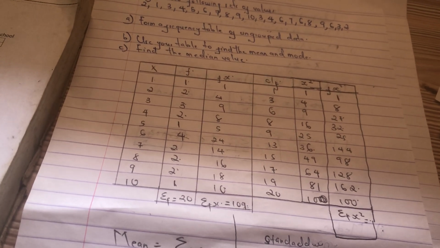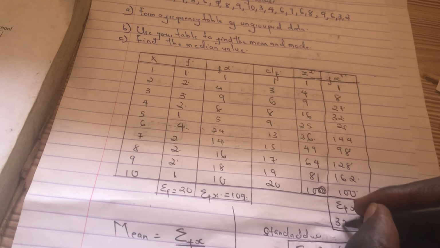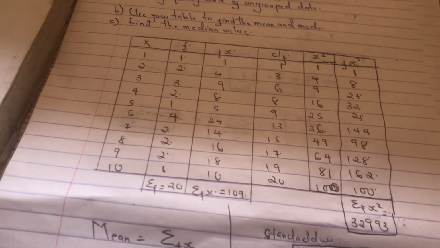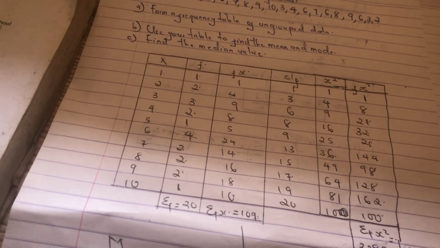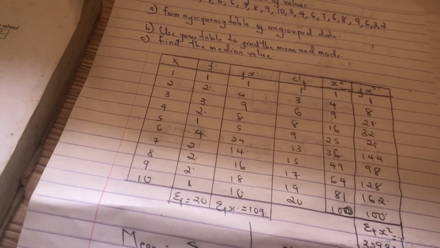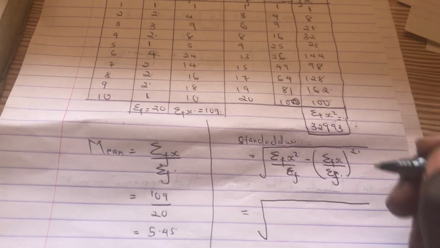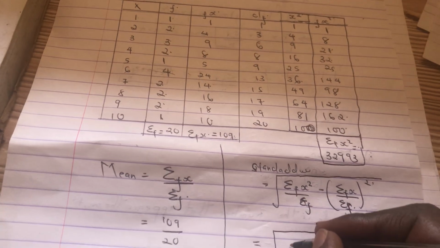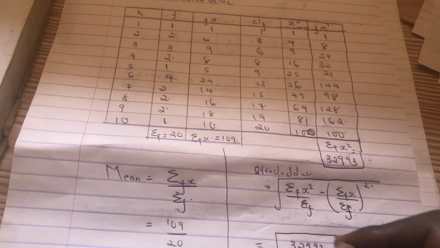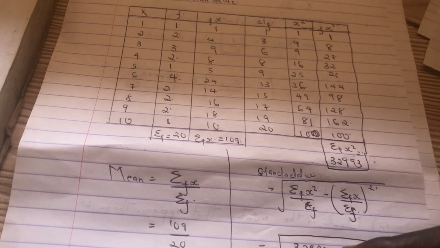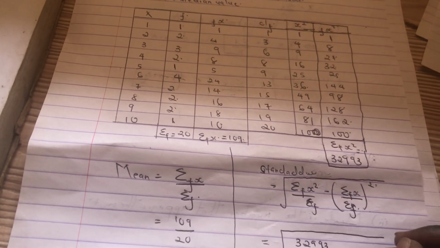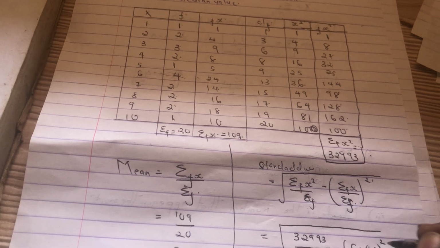This leaves us with 32993. That means our standard deviation will be, I made a mistake in the formula, this will be 32993 over the summation of f, which is 20, minus this, which we already got, 5.45 squared.